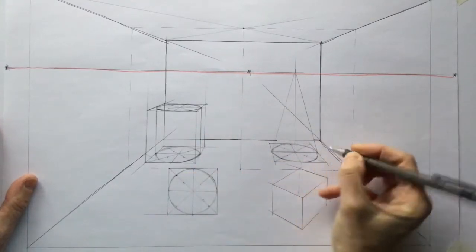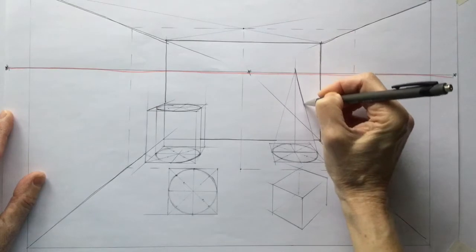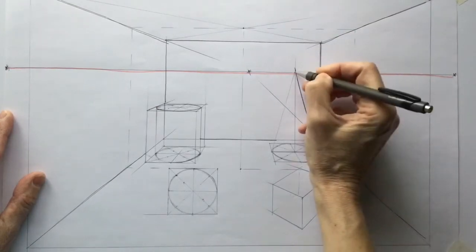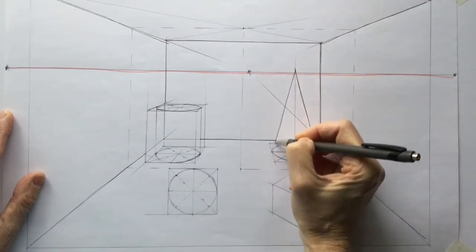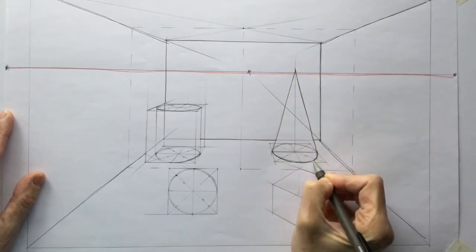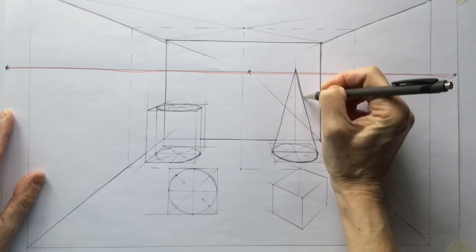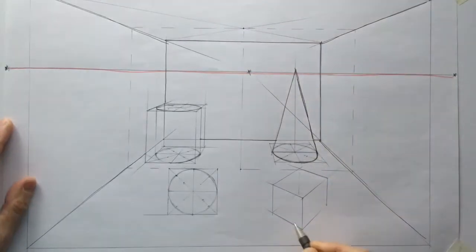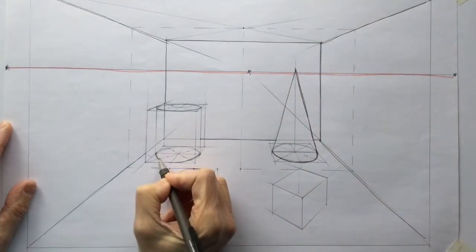Now I've given myself a little bit of a head start so I can focus on the shadow mapping more than anything else. And this is that all-important method of thirds for drawing your ellipses in perspective.